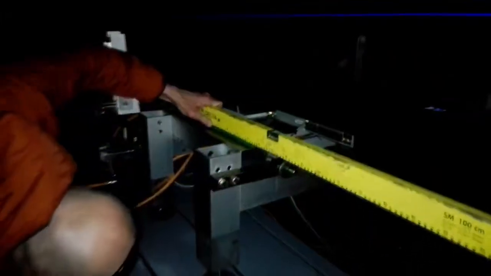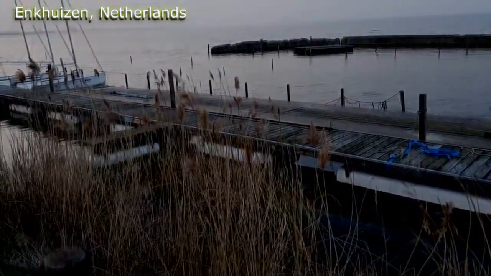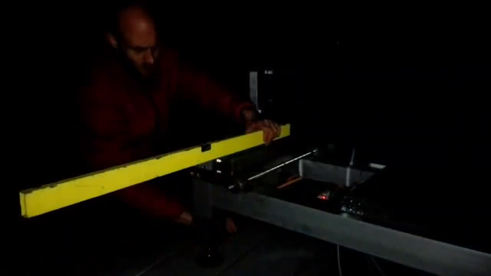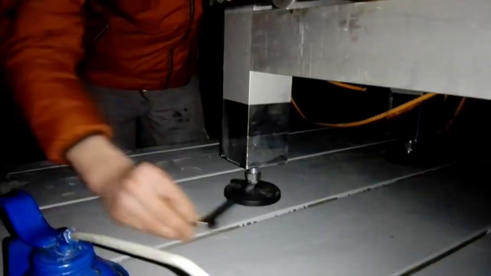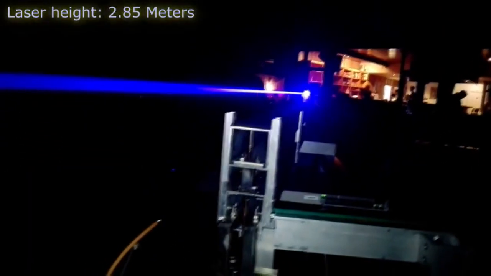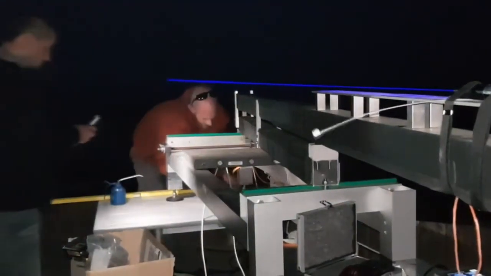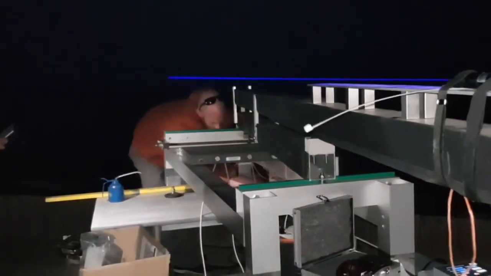began setting up the SALAD on the balcony of a restaurant in Enkhuizen, Netherlands. This was the laser location for all subsequent measurements on Lake IJssel. The setup was completed around 10 o'clock p.m. The laser height was 2.85 meters above the surface of the lake. This location was well known by Mike, who had been there many times over the years.